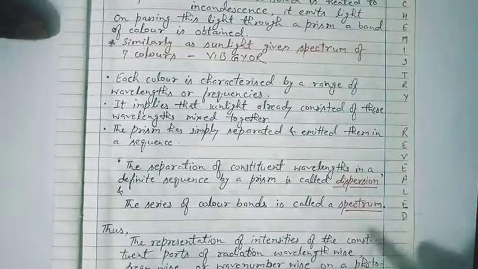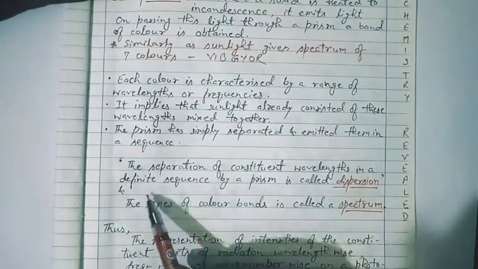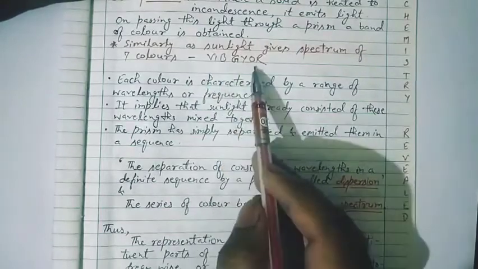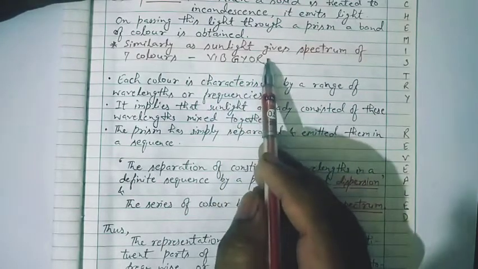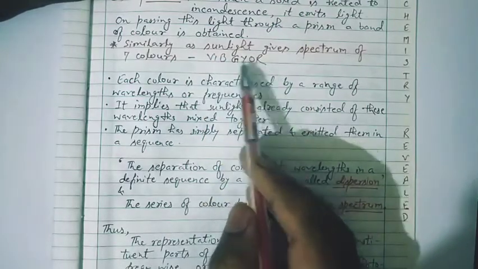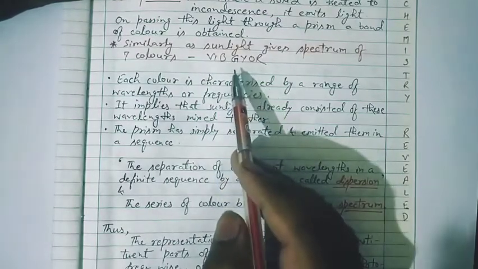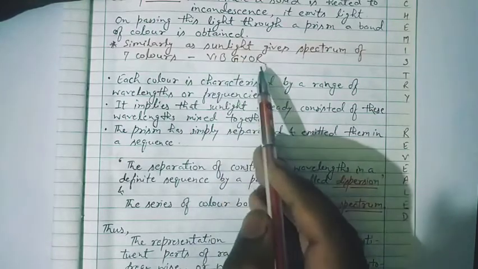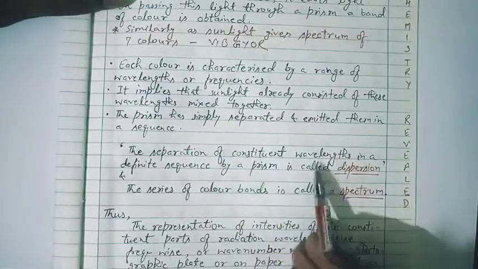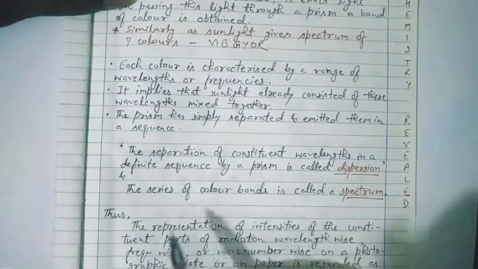Now, a very important term: the separation of constituent wavelengths in a definite sequence by a prism is called dispersion. As we have studied as VIBGYOR, these colors, or you can say the spectrum, are obtained in this sequence only. It will never happen that red will come in between. Generally we see this effect in a rainbow, where these colors are present in this order only. So the dispersion of light is the separation of constituent wavelengths, or constituent colors, of white light in a definite sequence.